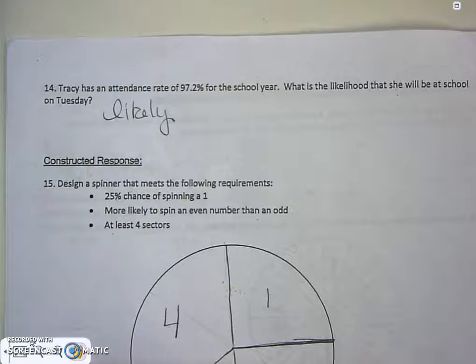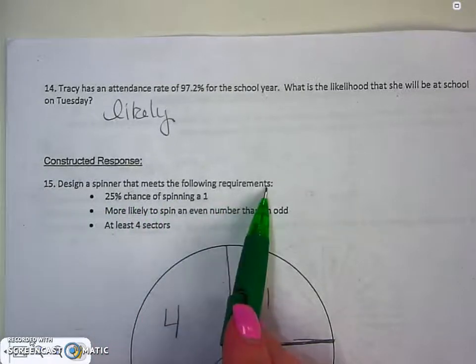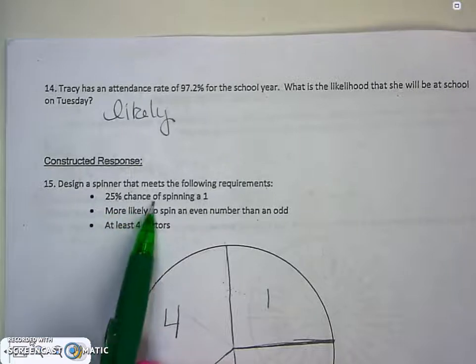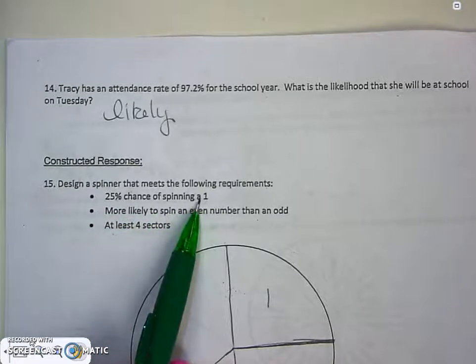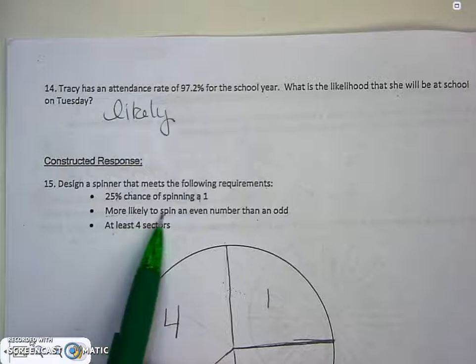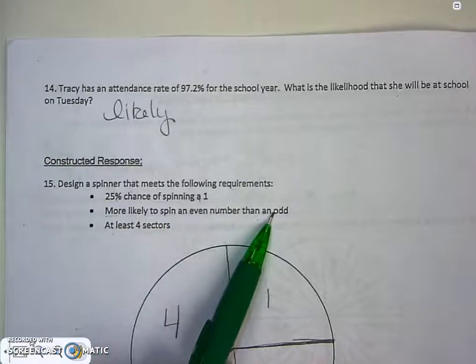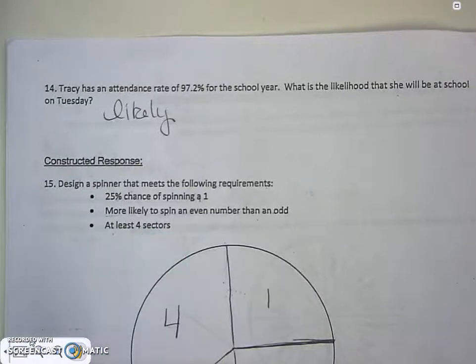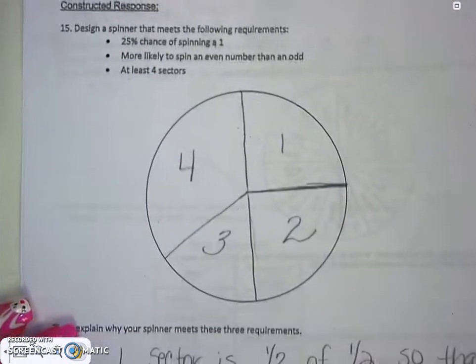Your last one, design a spinner that meets the following requirements. You have to have these three things. There has to be a 25% chance of spinning a 1. You need to be more likely to spin an even number than an odd. And there's at least 4 sectors. Now, the one thing it doesn't say that I looked for was that it needed to be a fair spinner. Each section had to be congruent, the same shape and same size, and it didn't say that. So that gave me a little bit of freedom. So this is what mine looked like.